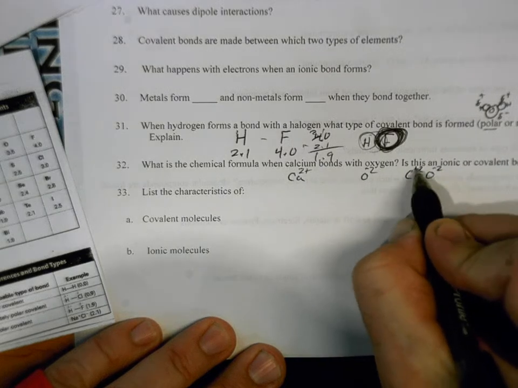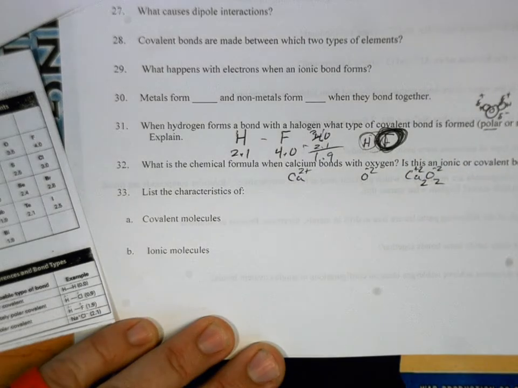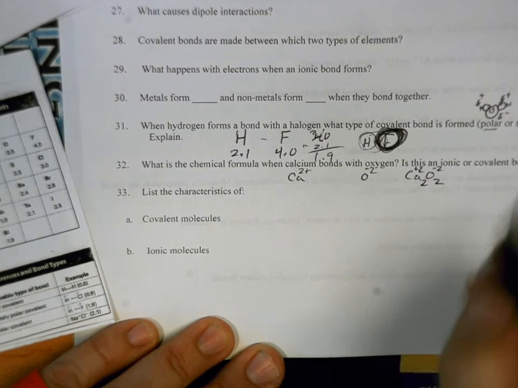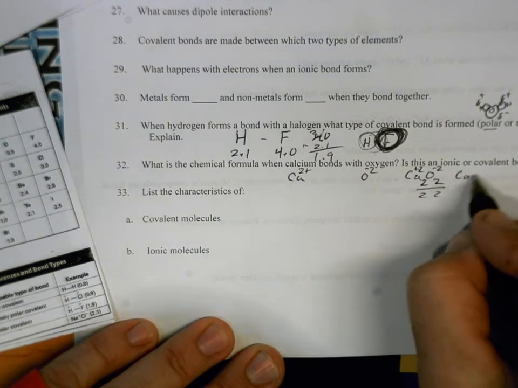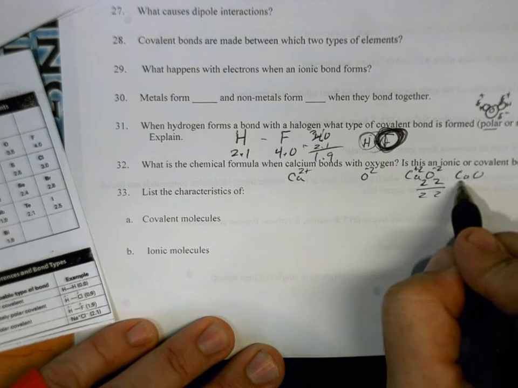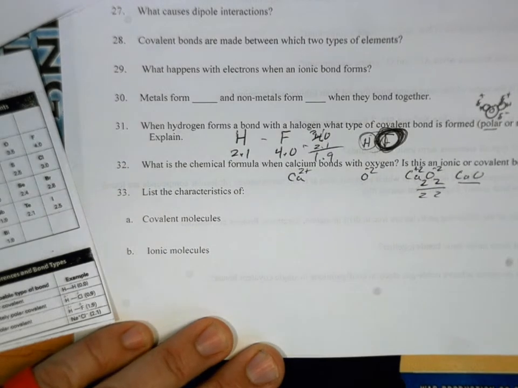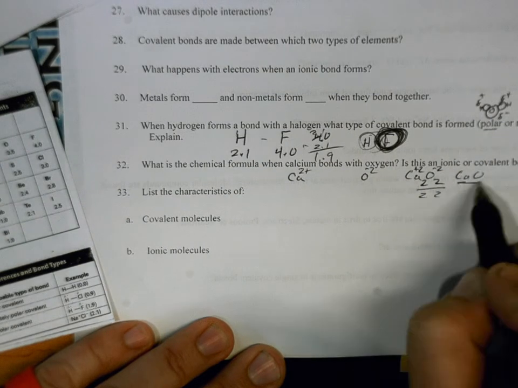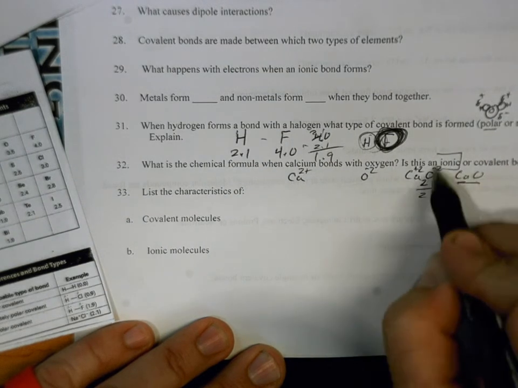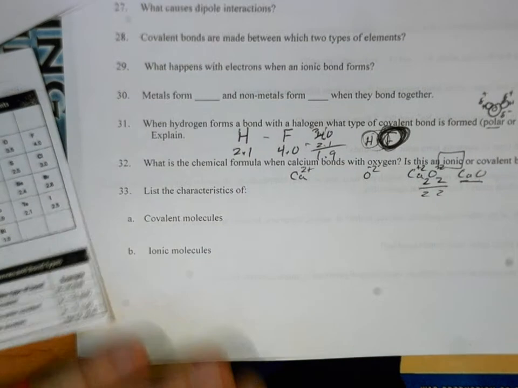We bring the 2's down like this. Now we have to be careful because it's not going to be Ca2O2, because we can divide both of those by 2 and reduce them down to CaO, calcium oxide. So that would be the proper formula for calcium oxide. And since this is a metal and a nonmetal, it is going to be ionic. That is our definition of an ionic bond.